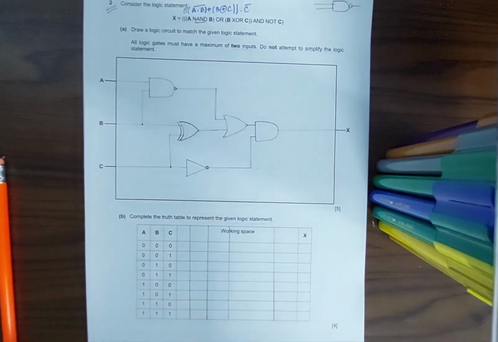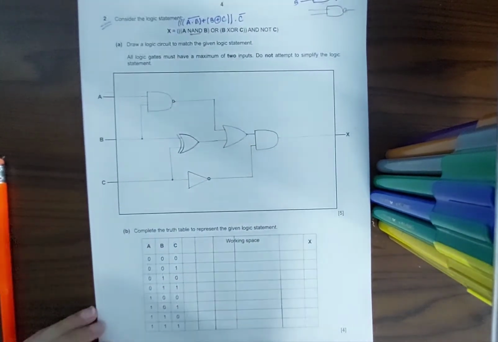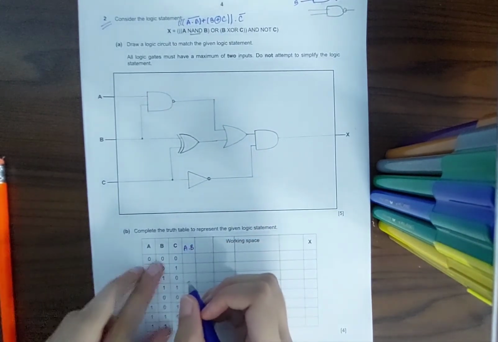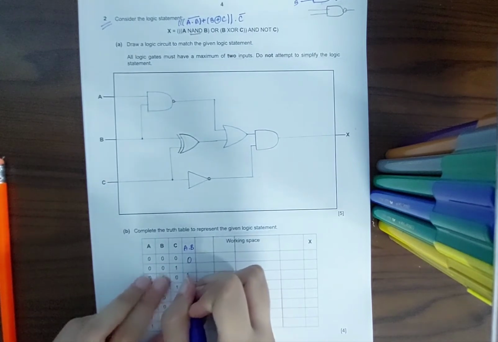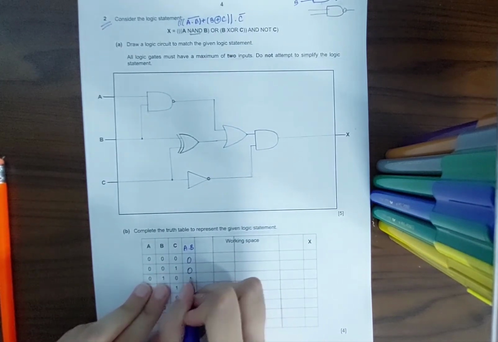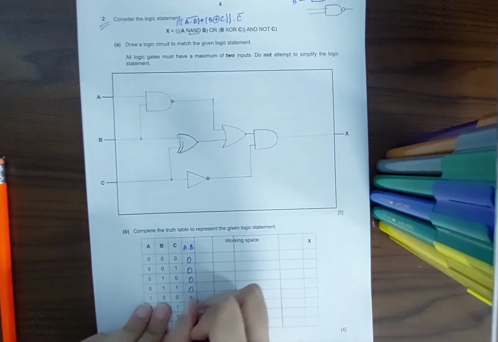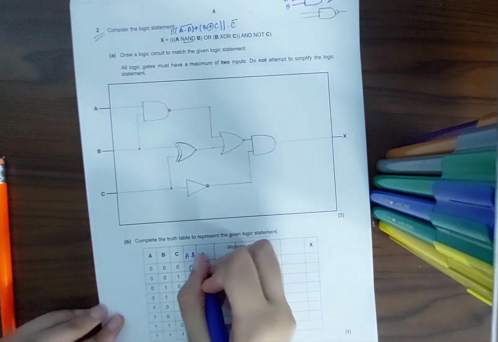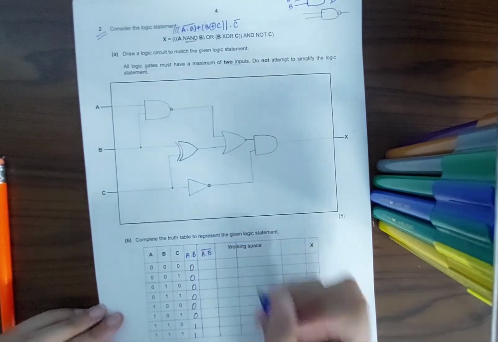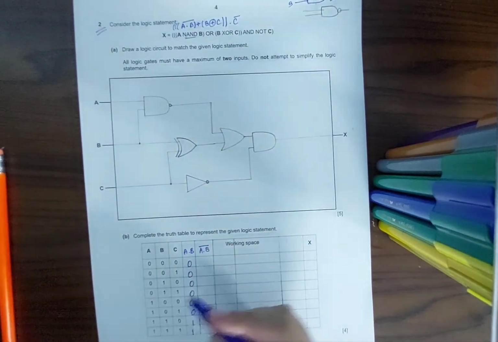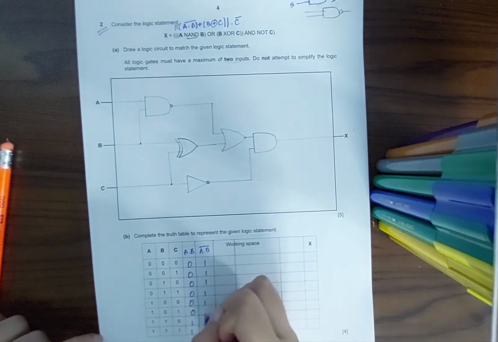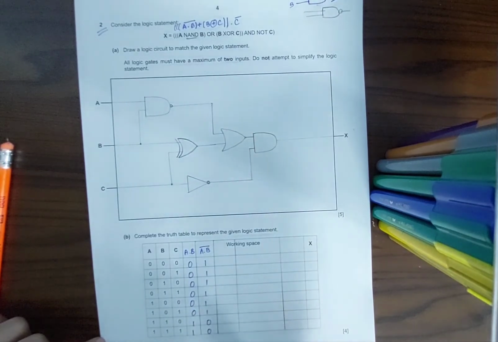Okay, let's start in the same order. A dot B, so let's do it first. 0 0 0 0 0 0 1 1. You're just going to multiply it together. So it's pretty simple. And A dot B bar is the reverse. Always do it stepwise so there is no chance of error. Okay, so it's like 1 1 1 1 1 1 0 0.